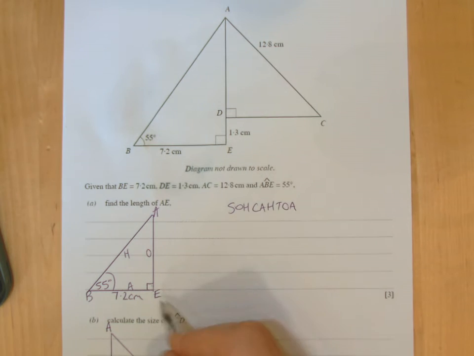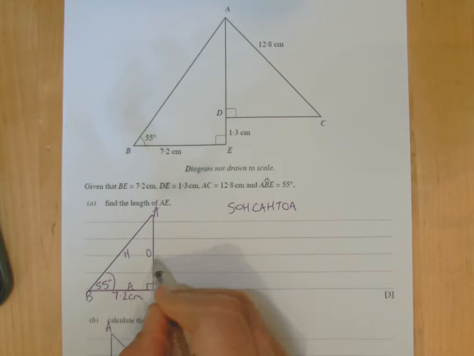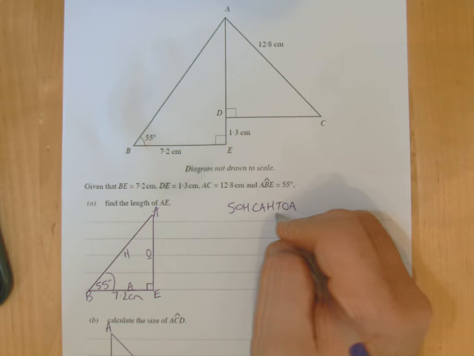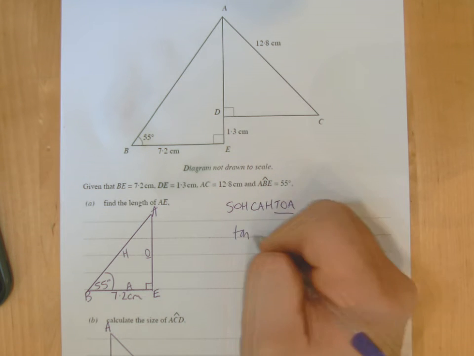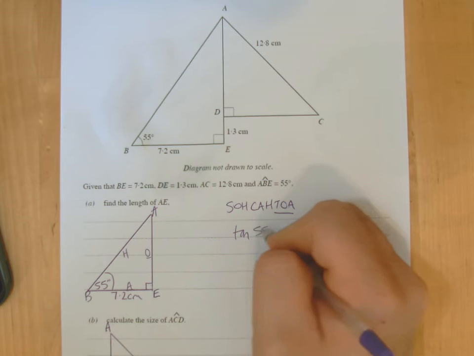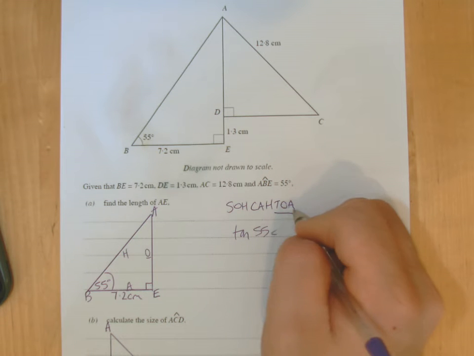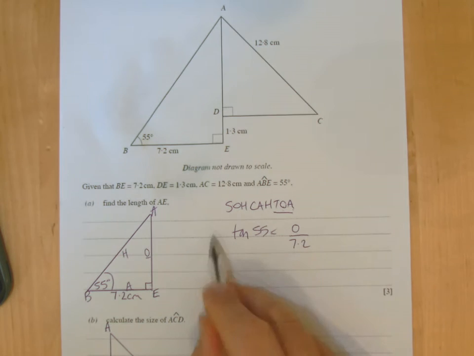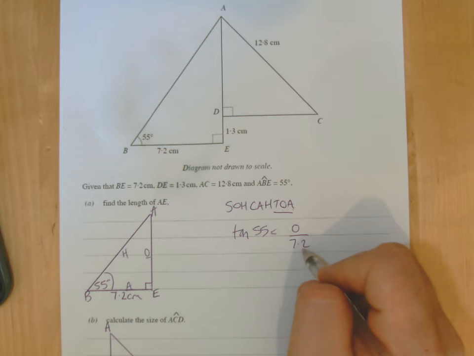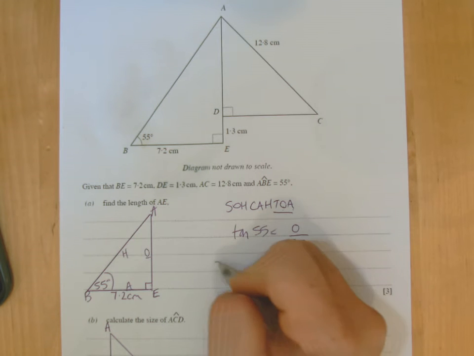Now I can work out AE just using SOHCAHTOA on this left triangle. Because I've got 7.2, which is A, and I want O, which is the side AE, that's O and A, so it's tan. So tan of the angle 55 equals, let's go in that order, O divided by A, which is 7.2. Take the 7.2 up, because you're dividing by 7.2, take it over to the side and times.